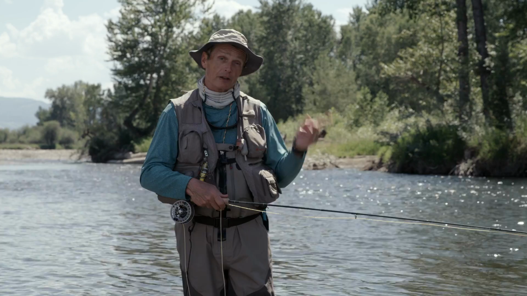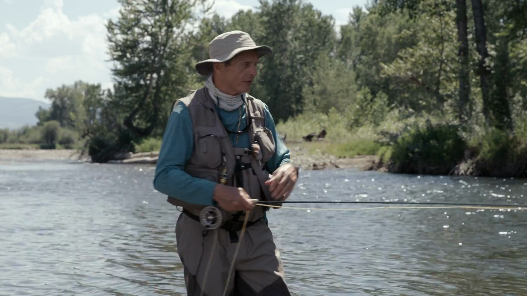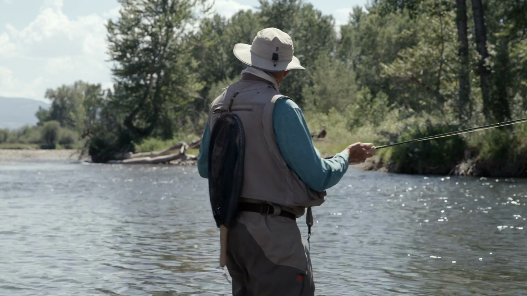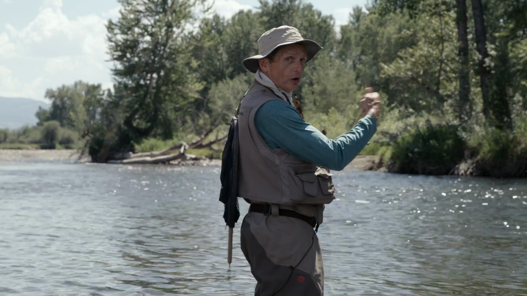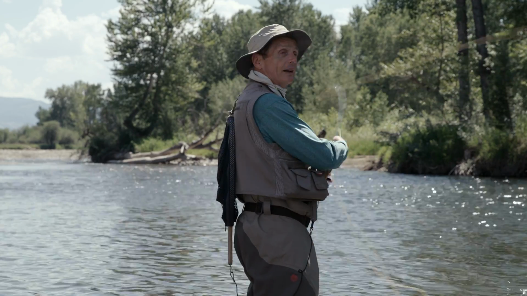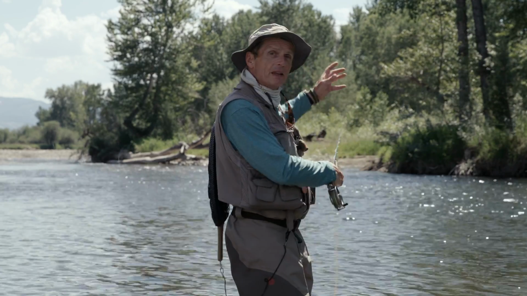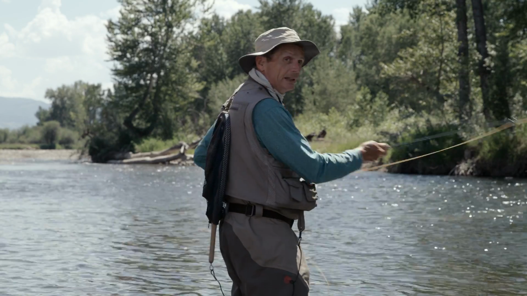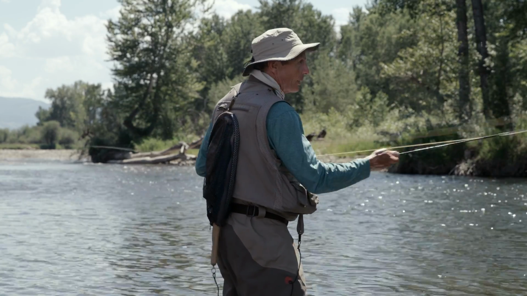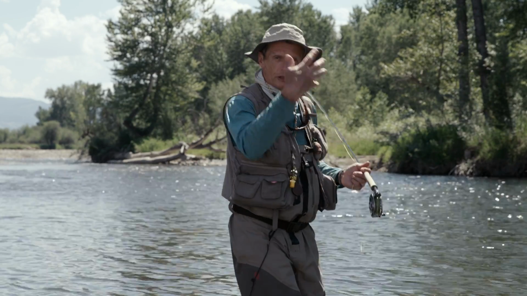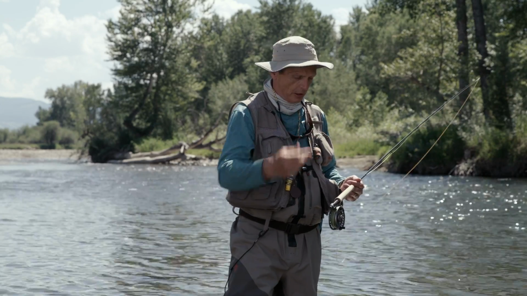Now the tree might not be in front of you all the time. Sometimes you're going to be fishing, say, upriver here, and the tree's behind you. So if you do an overhead cast, then you're going to hit the tree on the back cast. So here, even though there's nothing in front of me up here, I still need a side cast because the tree's behind me. So it's a great cast to keep that low.